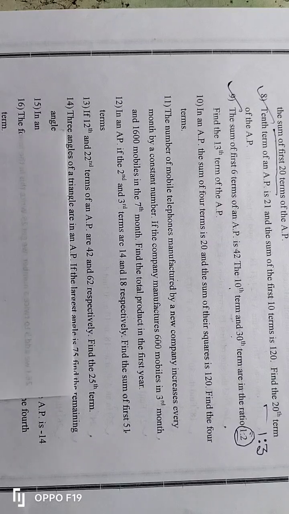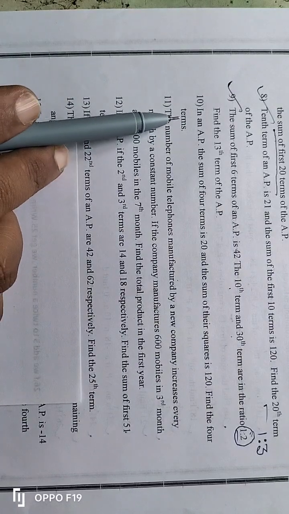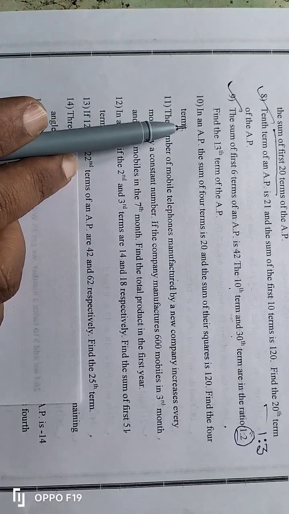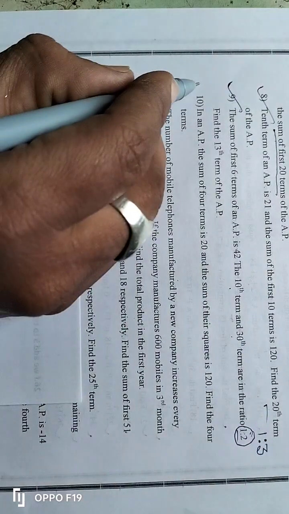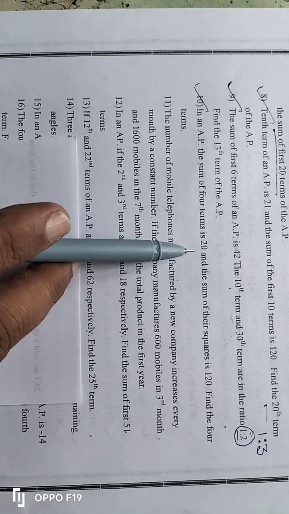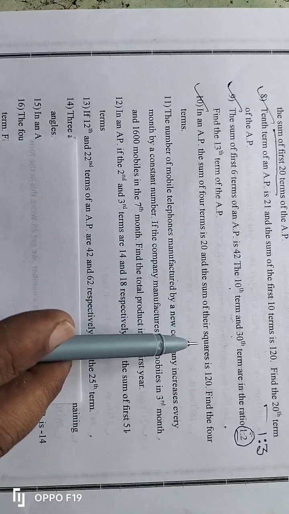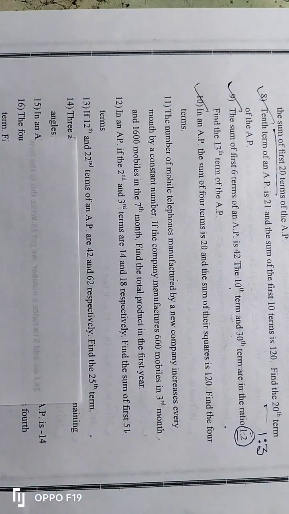Hi dear students, let us continue the chapter Arithmetic Progression, 3 or 4 marks questions. The 10th question of today's class is: in an AP the sum of 4 terms is 20 and the sum of their squares is 120, then find the 4 terms.